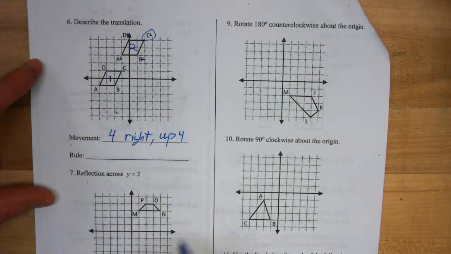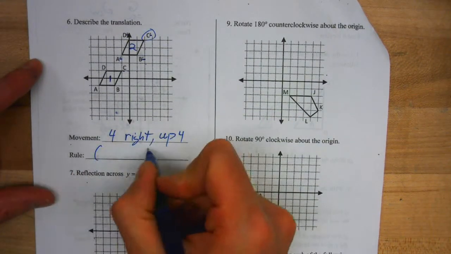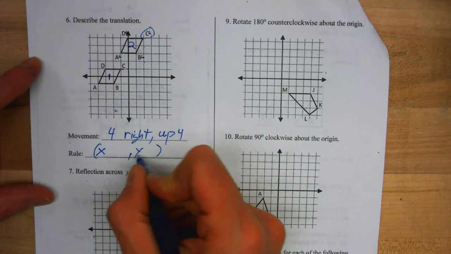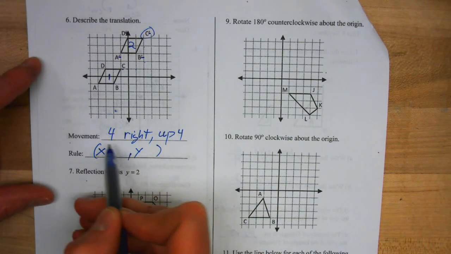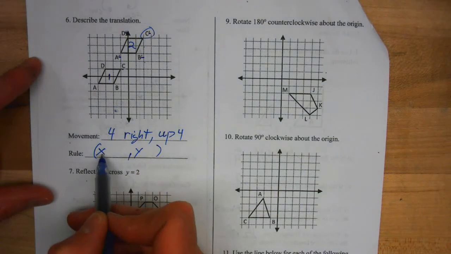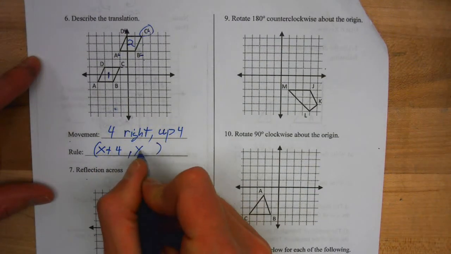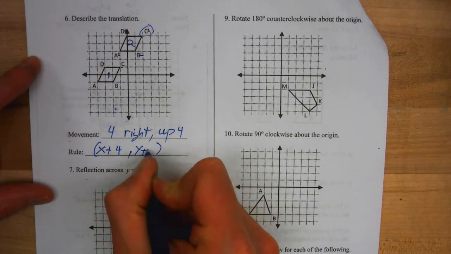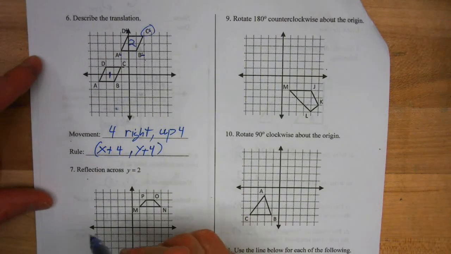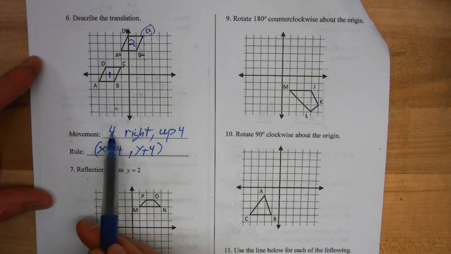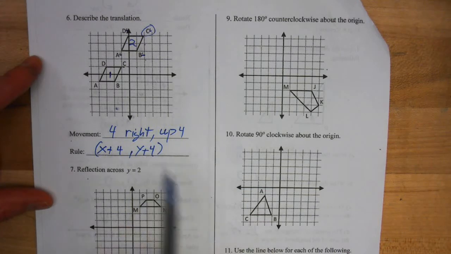4. And then the rule is really just a coordinate, right? Our x and y coordinate. And then we're going to say, okay, whatever the x and y coordinate is, you just add 4 to it to go right. And then whatever the y coordinate is, we're going to add 4 to go up. Okay? And it won't always be the same number. If you're wondering that, it might be up 3 and then down 4, and then this would be a negative. Okay?